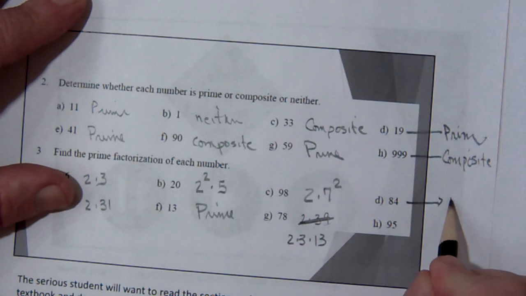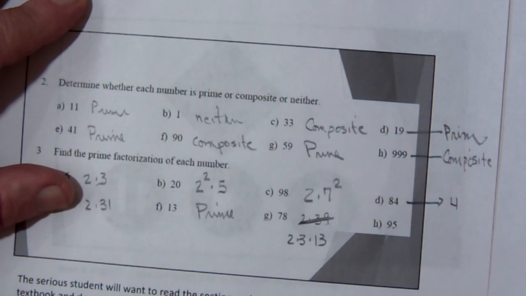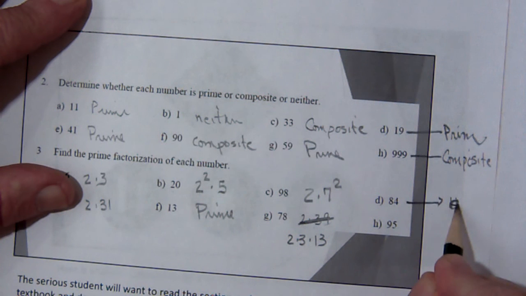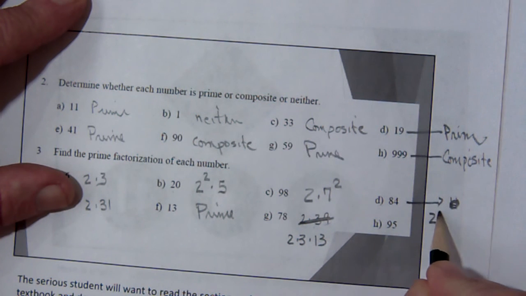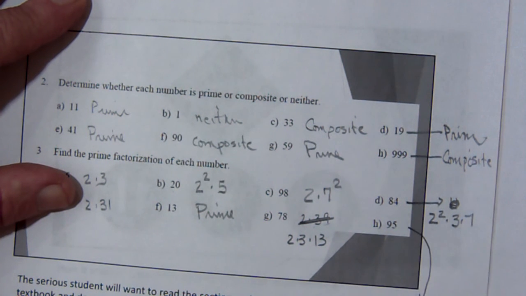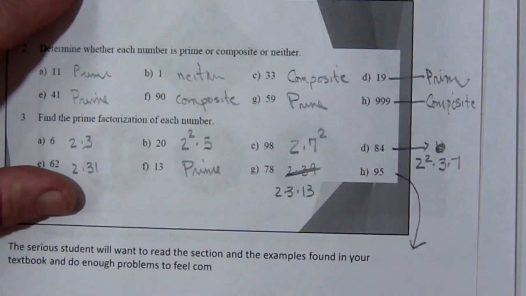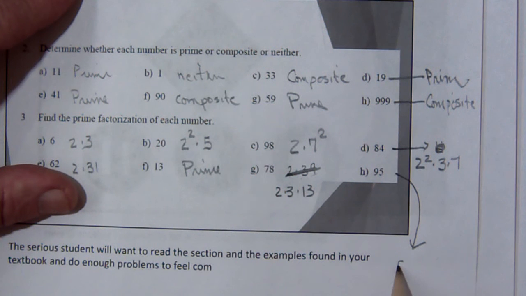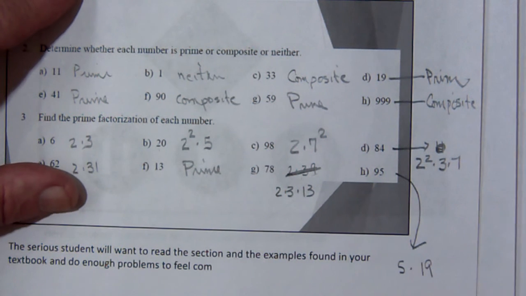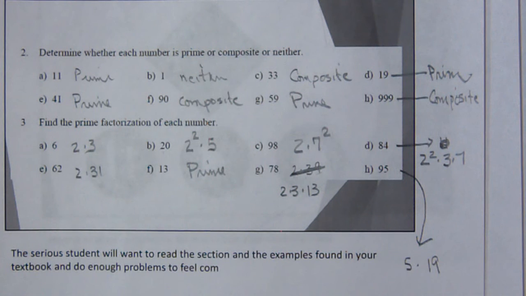This next number is 4 times 21, and 21 is 3 times 7, so the prime factorization of this is going to be 2 squared, that's how you get the 4, times 3 times 7. And 95 is going to be 5 times 19. So that is the prime factorization of all those.